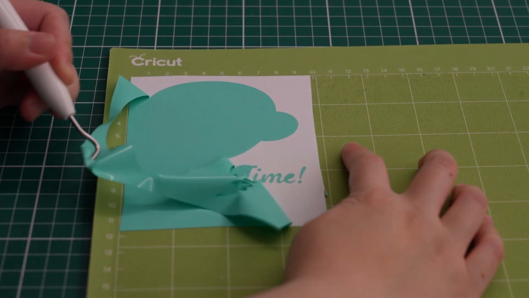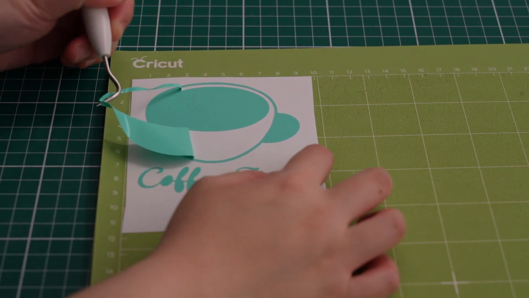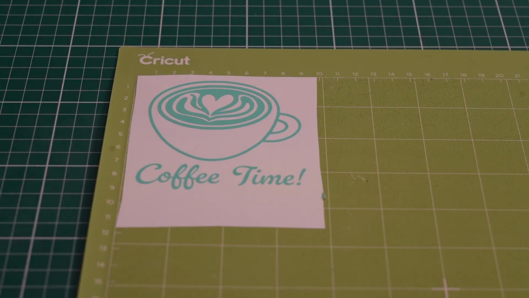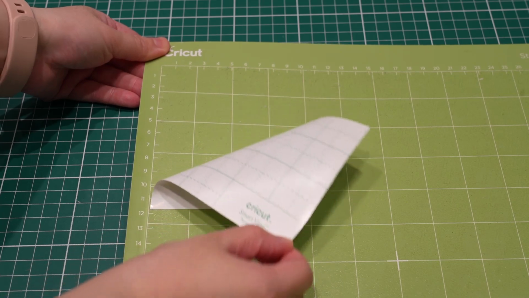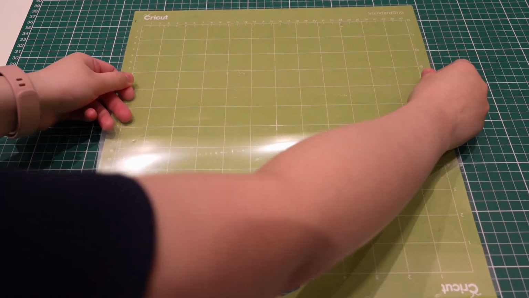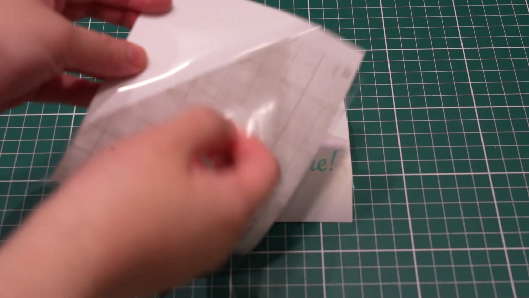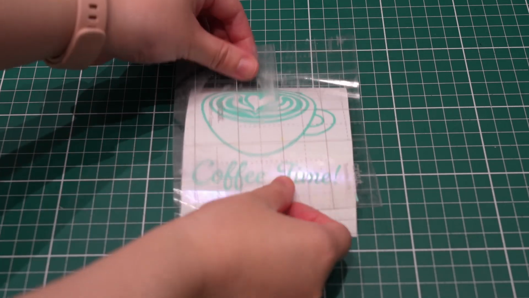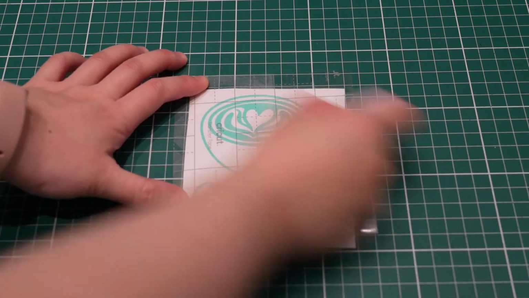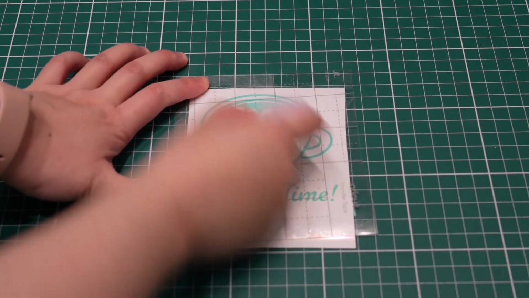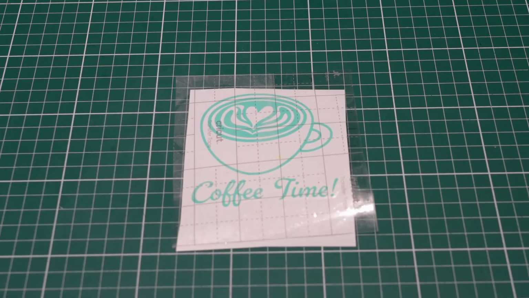With the Weeder tool, use the pointed tip to remove any material that you don't want. Remove the vinyl from the mat and place the clear plastic cover back on. Cut a piece of transfer tape the same size as your design and attach it over the vinyl. Use the scraper tool and rub the vinyl to attach it to the transfer tape.